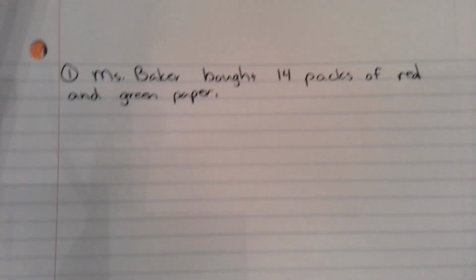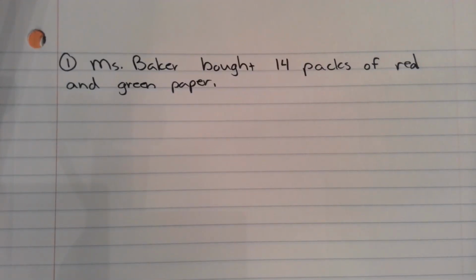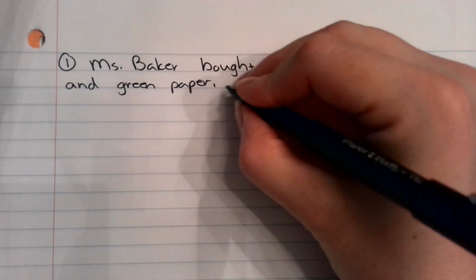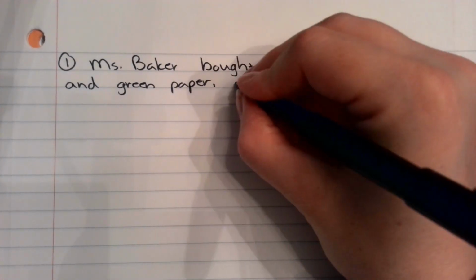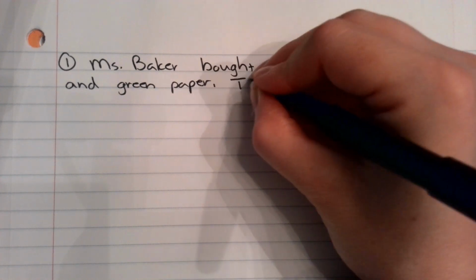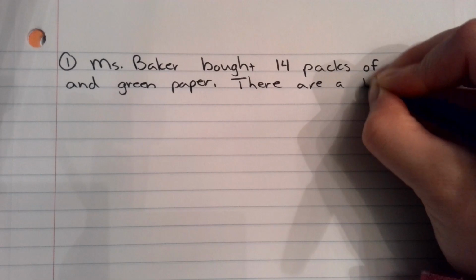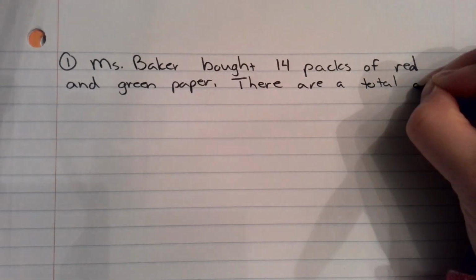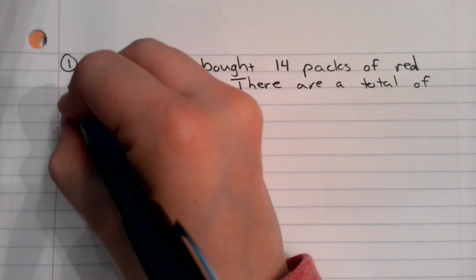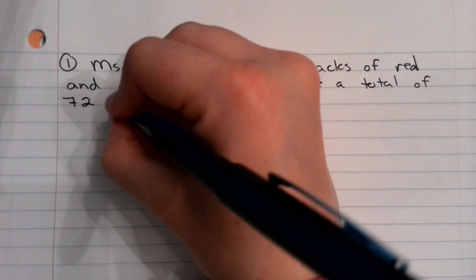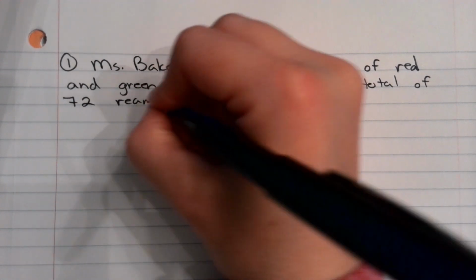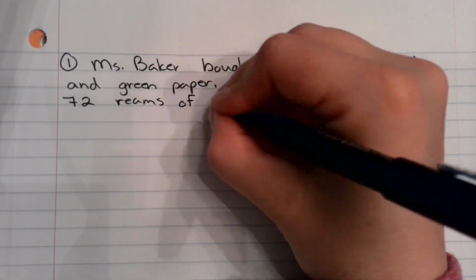We don't know how much red, we don't know how much green, we just know that together there are 14 packs of them. And there are a total of 72 reams of paper.